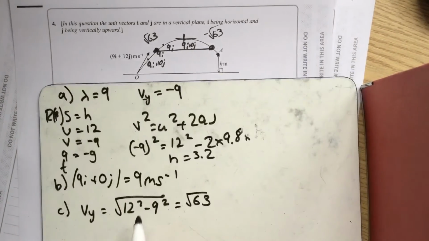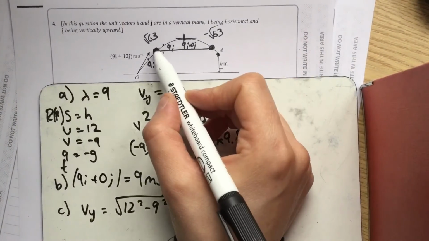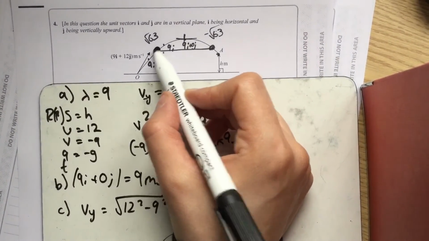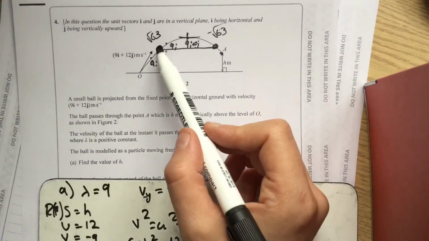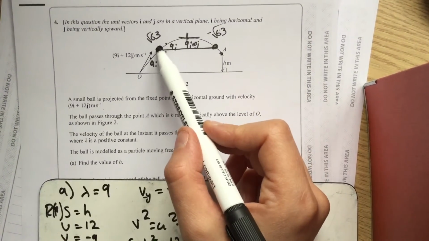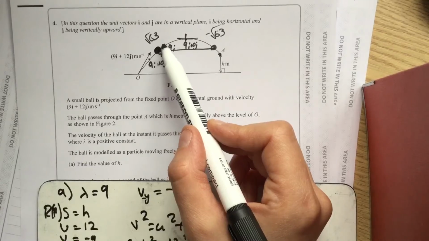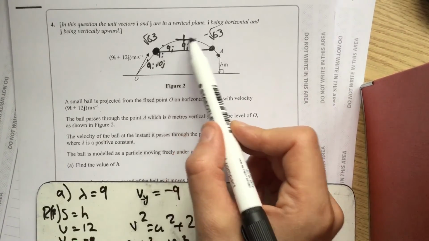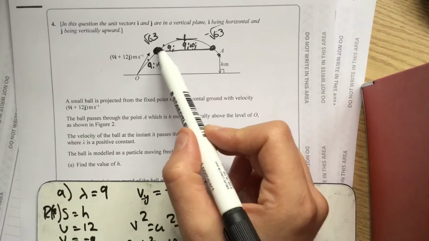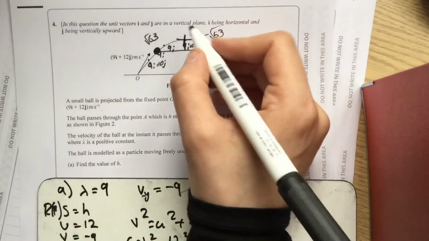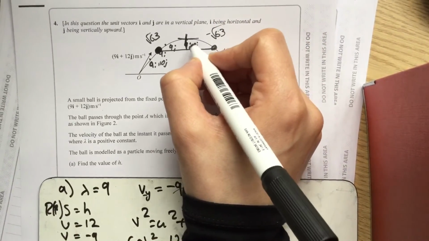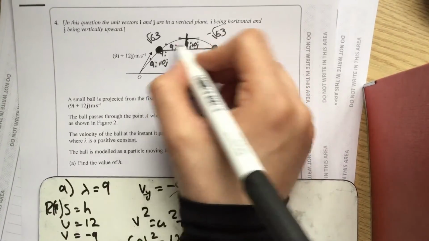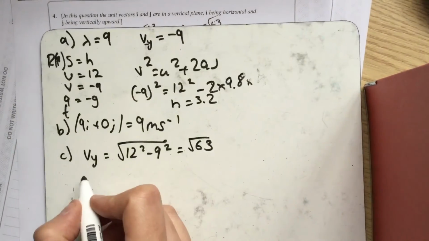I'm doing another SUVAT between the first point where the overall speed is 12, and remember the speed is going down as we move up, so we want all the times in between. If I go up to the point where my vertical speed is 0, then I can just double that time.